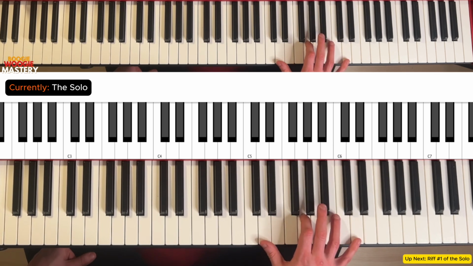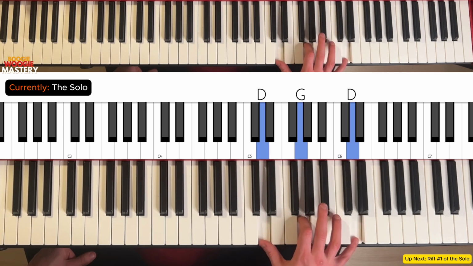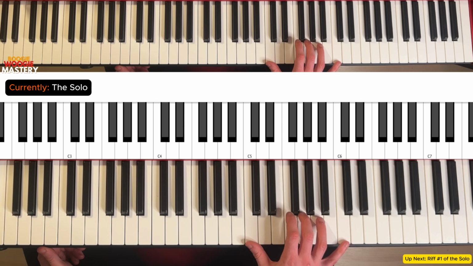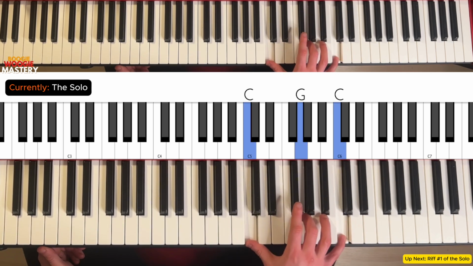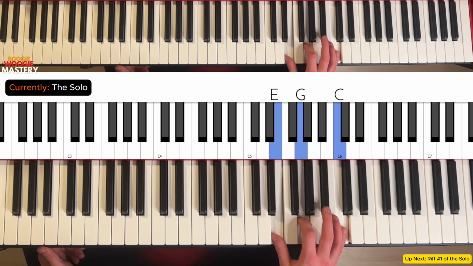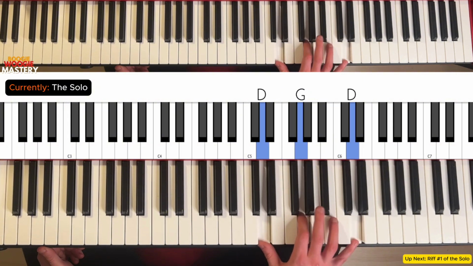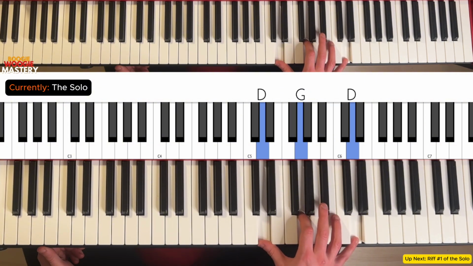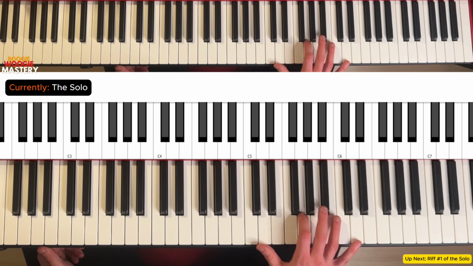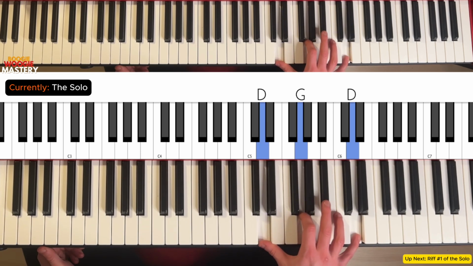Then you're doing an octave, D, G, and D. D, G, and D. And then you're doing C octave, also with G in the middle. So you're doing this chord here, E, G, and C. Then you're switching onto just moving your fifth finger and your first finger onto the D's, both of the D's, right?